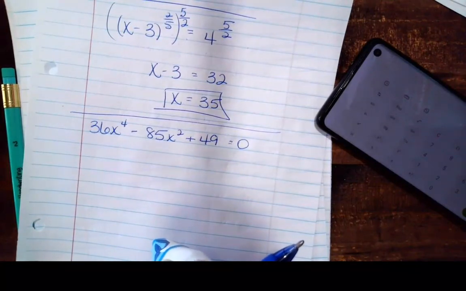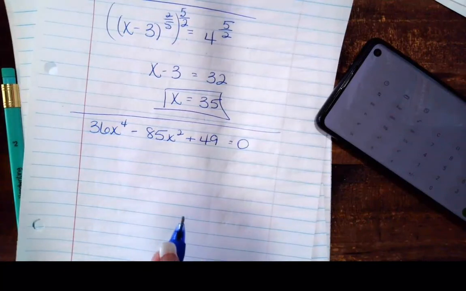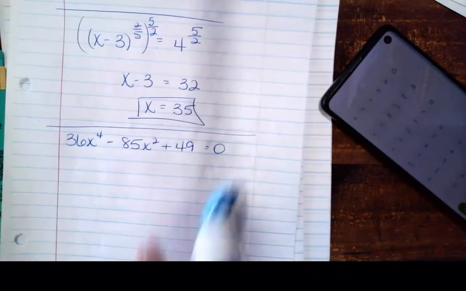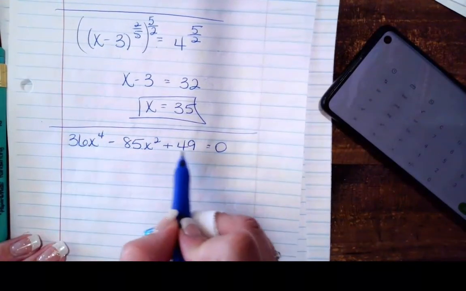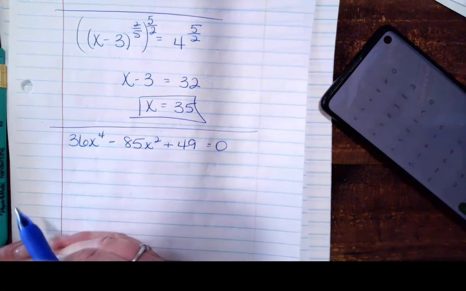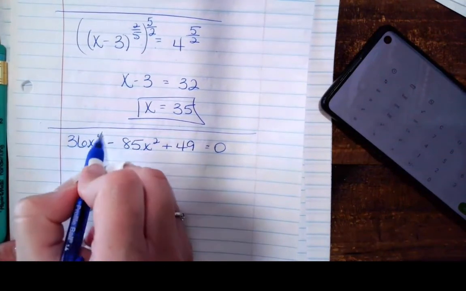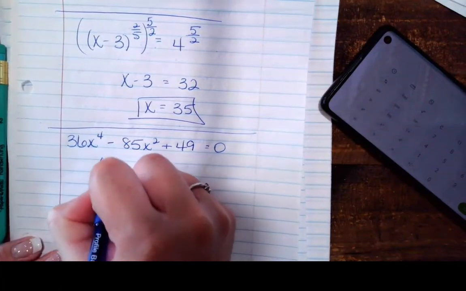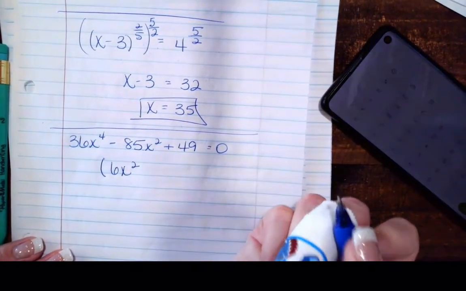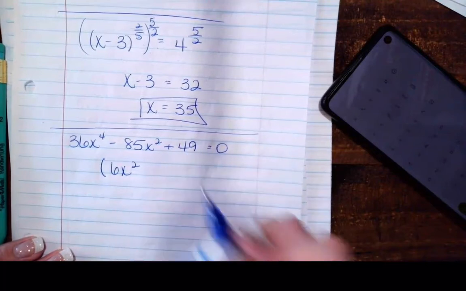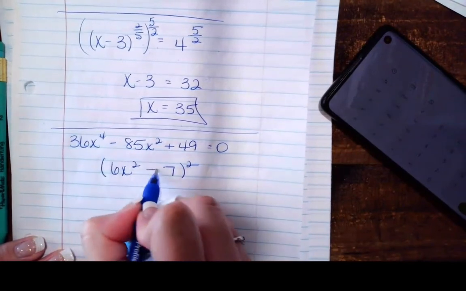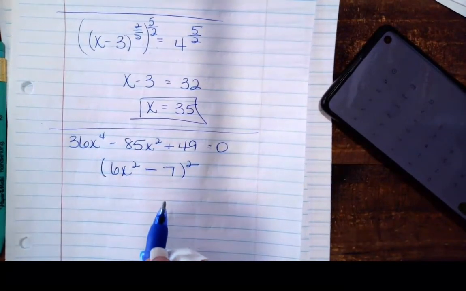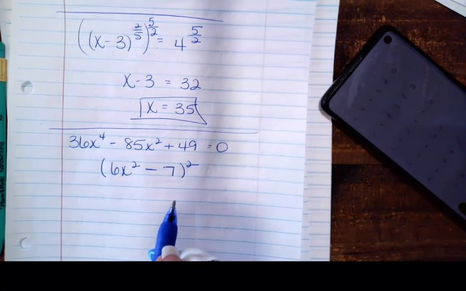Well, I want to see if this is a perfect square trinomial, and the reason I'm doing that is because this is a perfect square and this is a perfect square. So I'm going to test. How do I test? I'm going to take the square root of the first, which is 6x squared. I'm going to take the square root of the last, which is 7. And then I'm going to take the sign of the middle. And then I am going to test to see if this actually is a perfect square.